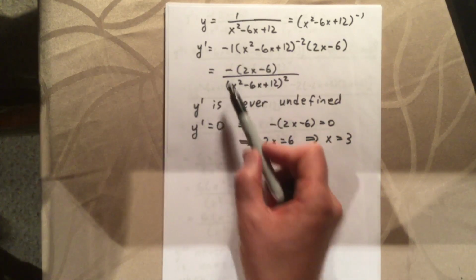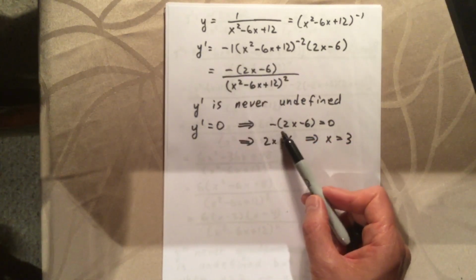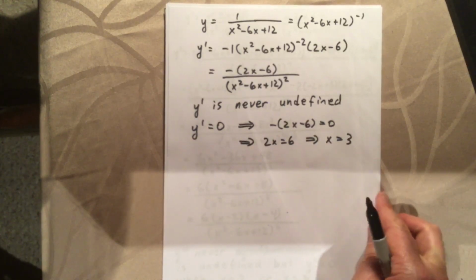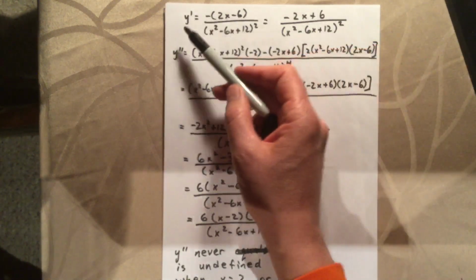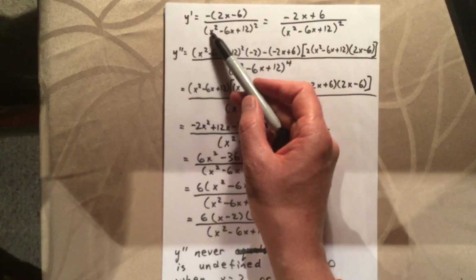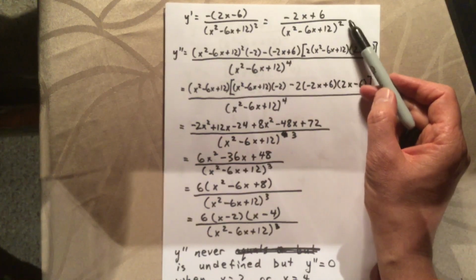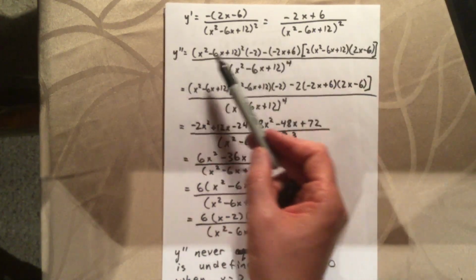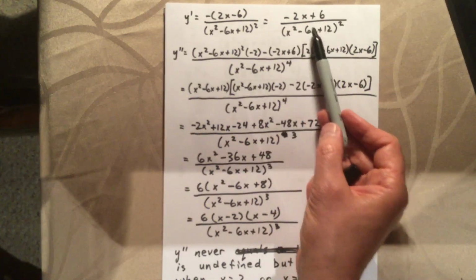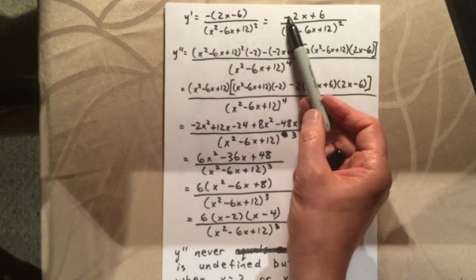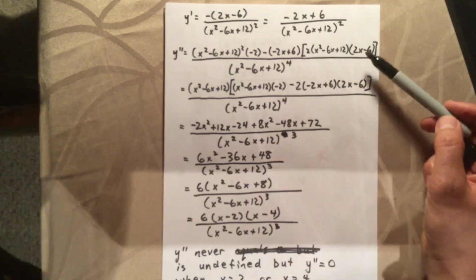But y prime can equal 0 where the numerator equals 0. Well, that numerator equals 0 when x equals 3. So there's a critical number for us, x equals 3. Now, since the first derivative is equal to this expression, which can be re-expressed as this, the second derivative is equal to the denominator times derivative of the numerator minus the numerator times derivative of the denominator.